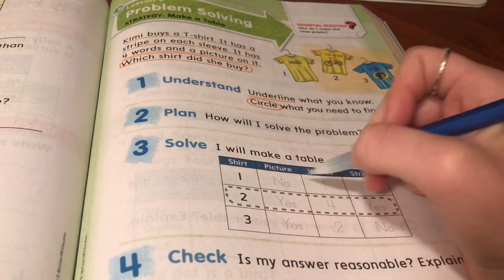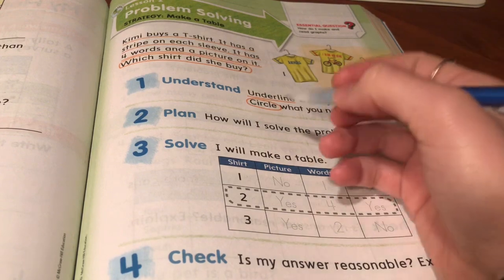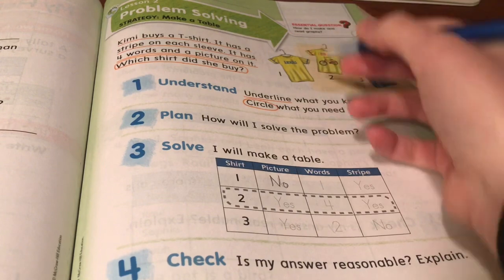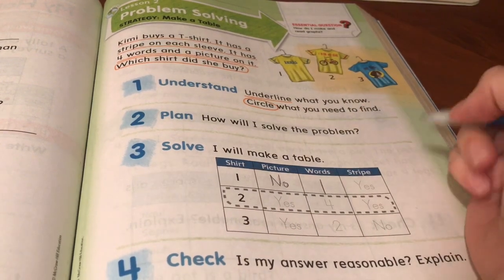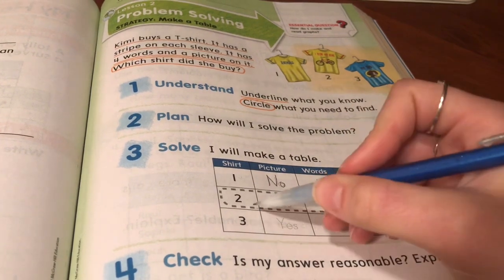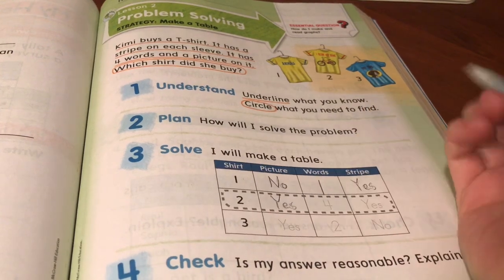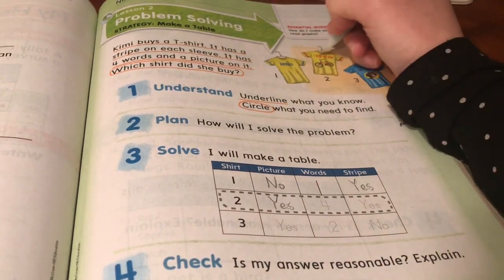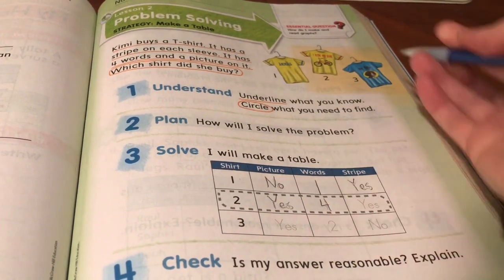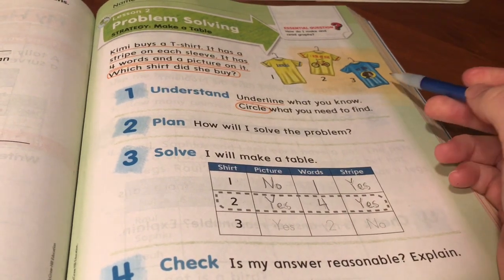So let's take a look at shirt number 1 first. Does it have a picture on it? No, it does not. Does it have words on it? Yes, it does. It says animals. Does it have a stripe on the sleeve? Yes, it does. Shirt number 2. Does it have a picture? It does, of a bike. Does it have words? It does. It says, I ride my bike. 1, 2, 3, 4. 4 words. And does it have a stripe on the sleeve? Yes, it does.